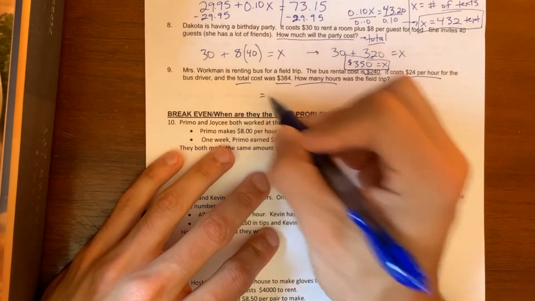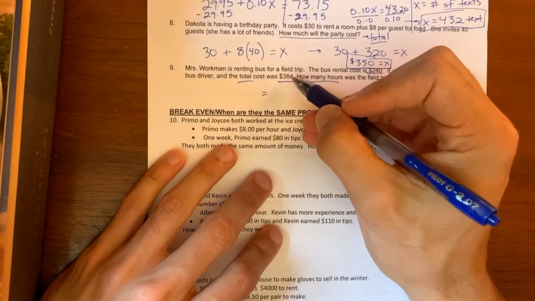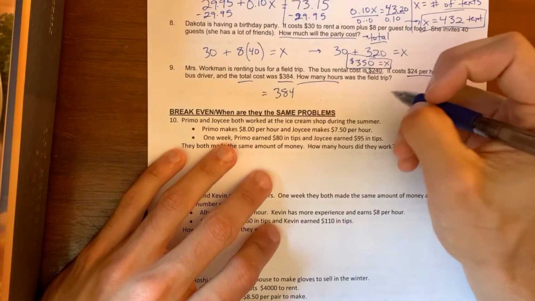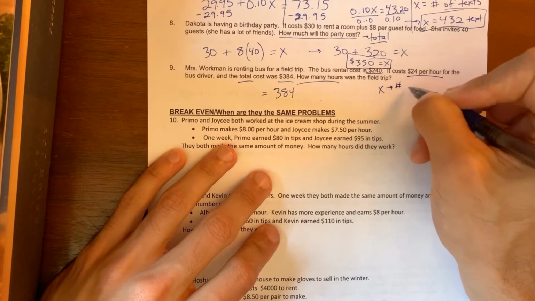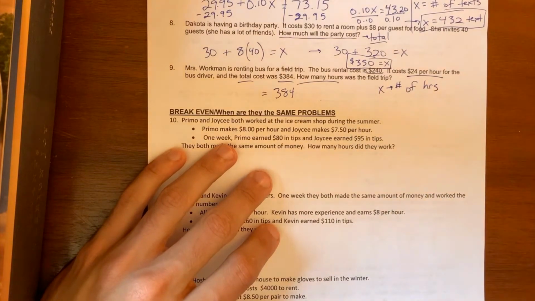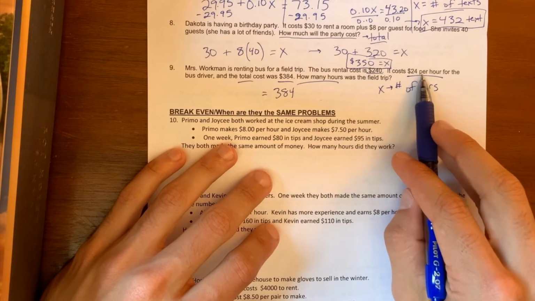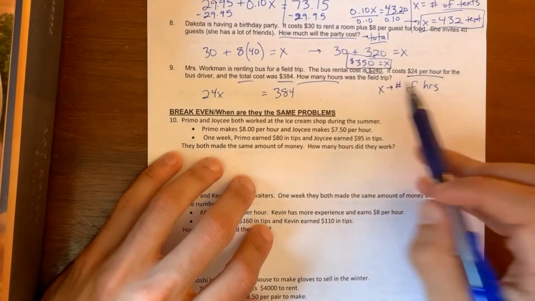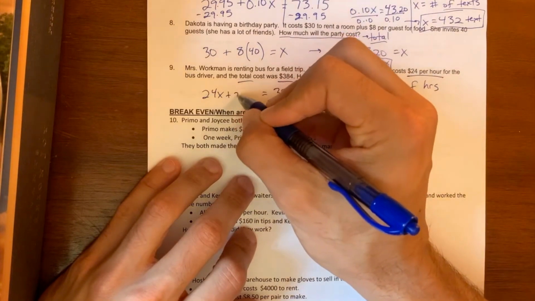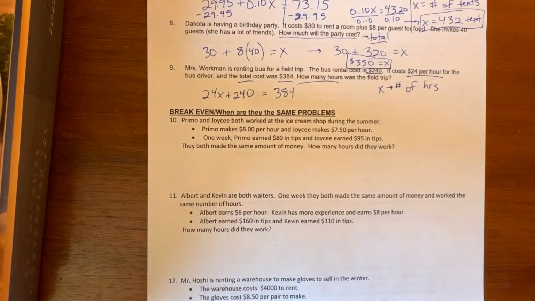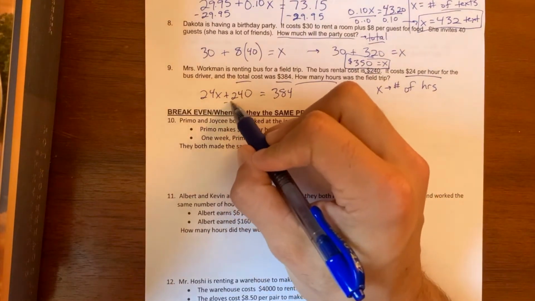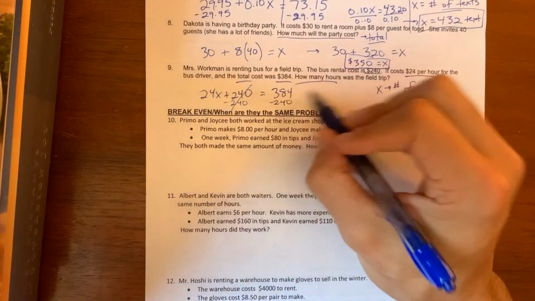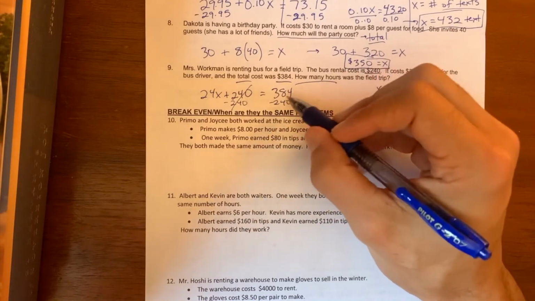And so hopefully at this point, you know the pattern, you're able to see my total goes on the right, 384 is my total, right? My unknown amount is going to be associated with my x. That's going to be the number of hours they were on the field trip. And that is associated with this 24 per hour charge for the bus driver, right? So it's going to be 24x, and then that rental cost, so that's going to be 24x plus 240 equals that 384 total. And so now I begin to solve this, minus 240, minus 240, to account for the fee, not hourly charge, being subtracted from the total.